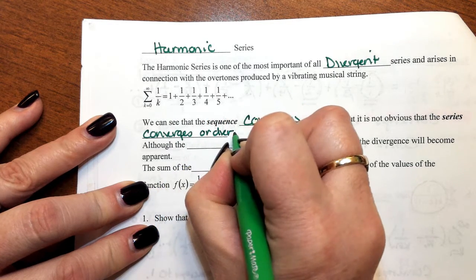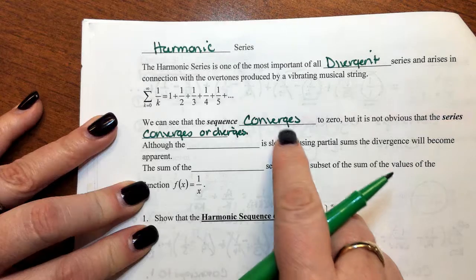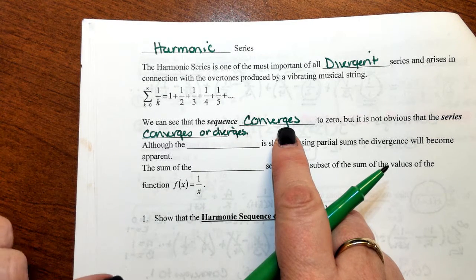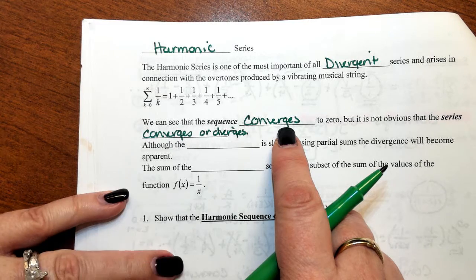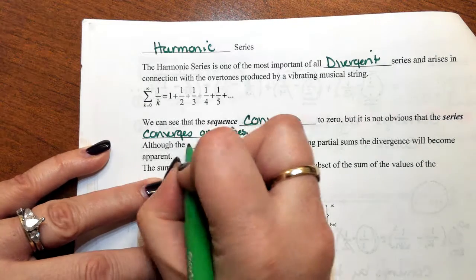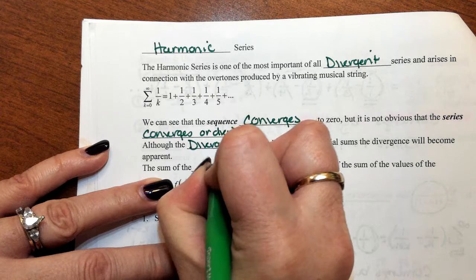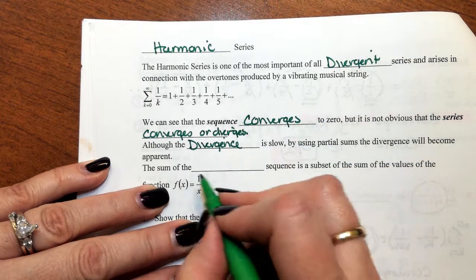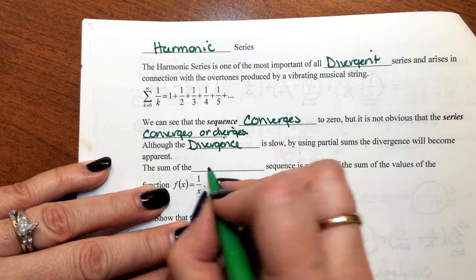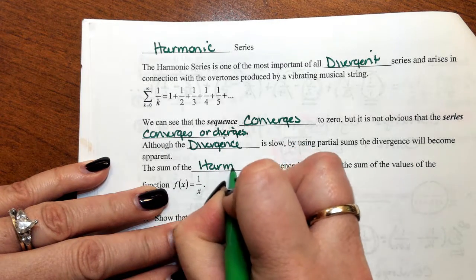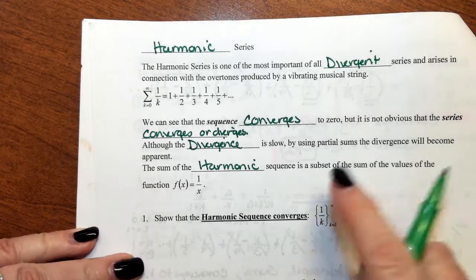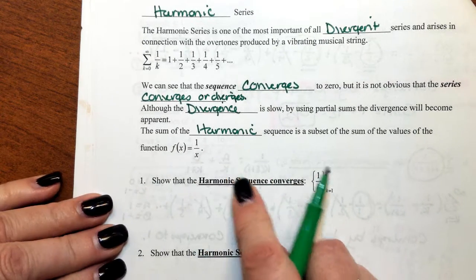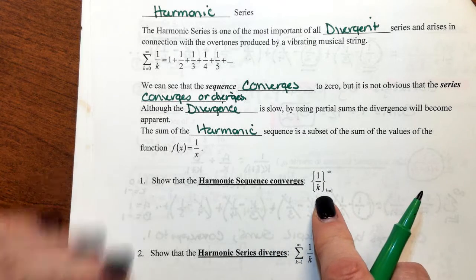Just because the sequence converges, because remember we did convergence of sequences in section 9.1, does not automatically mean the series is going to converge. So although the divergence is slow, by using partial sums, the divergence will become apparent. The sum of the harmonic sequence is a subset of the sum of the values of the function 1 over x. So to show that the harmonic sequence converges, so here's my sequence.